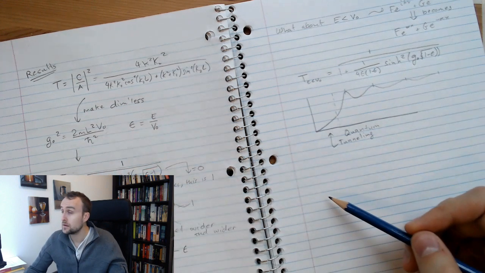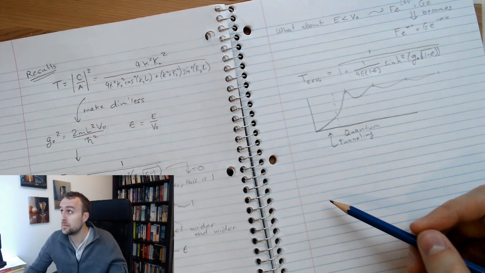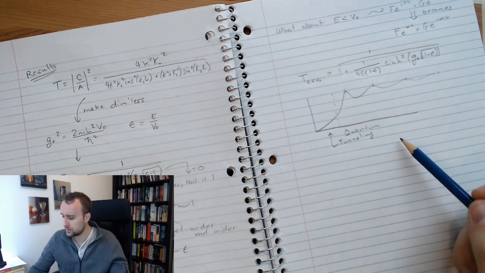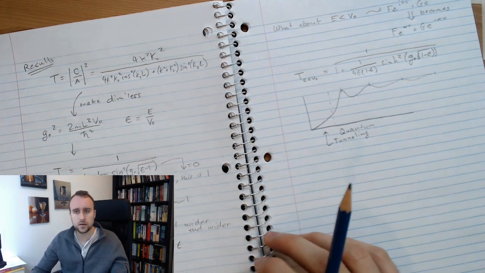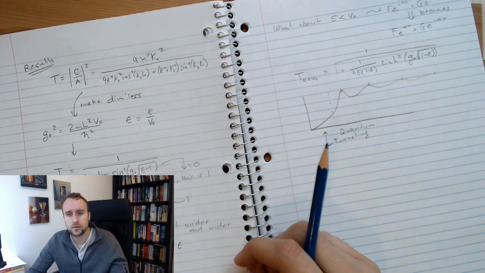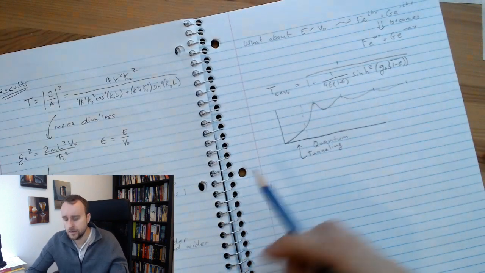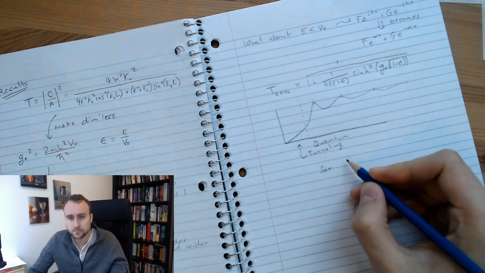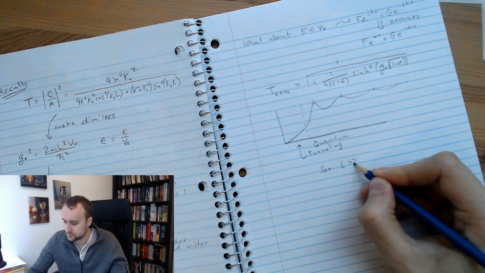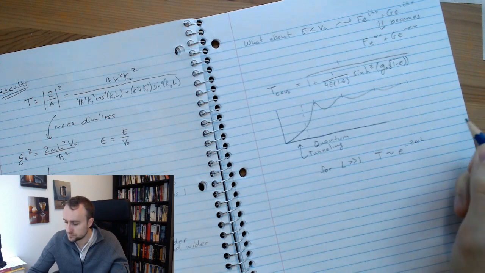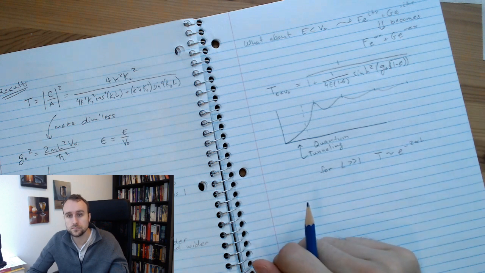And sinh, hyperbolic sine, goes like this, right? At fixed energy, if we vary the width of the barrier, which is only contained in G0, how does the transmission amplitude vary? We find that for large L, for L much greater than 1 in a typical scaling problem, the tunneling amplitude goes like e to the minus 2 alpha L, where alpha just depends on the energy. So the probability of tunneling through a wall depends on its width exponentially. The wider the wall, the exponentially less likely you are to tunnel across it.